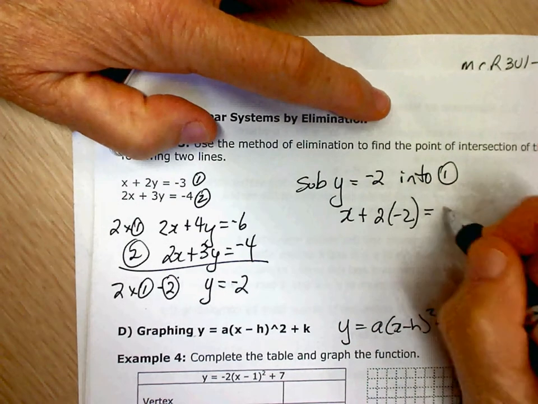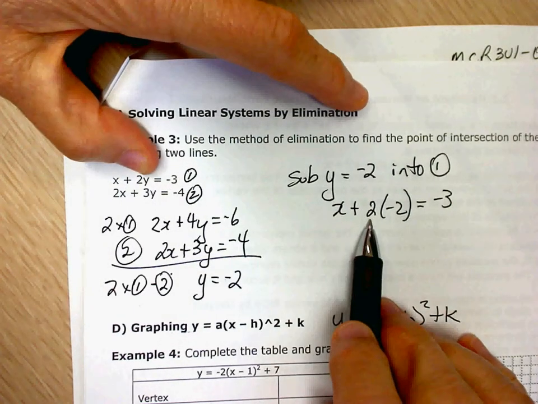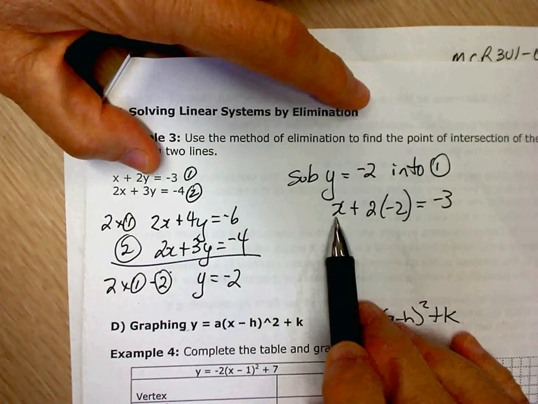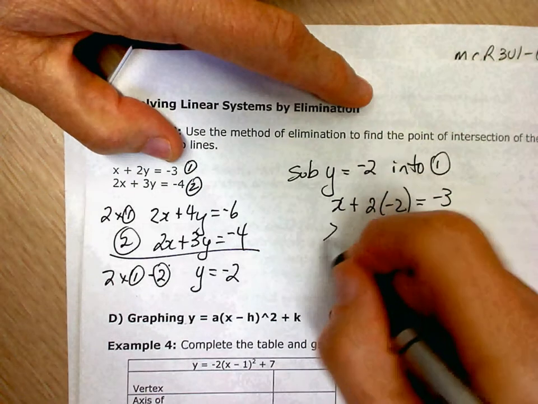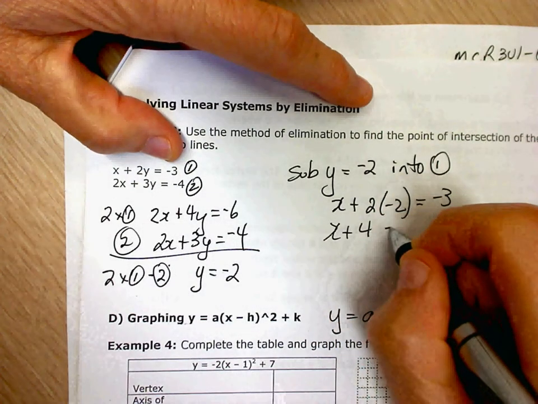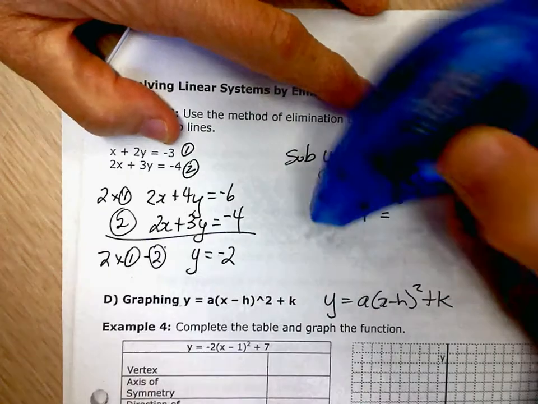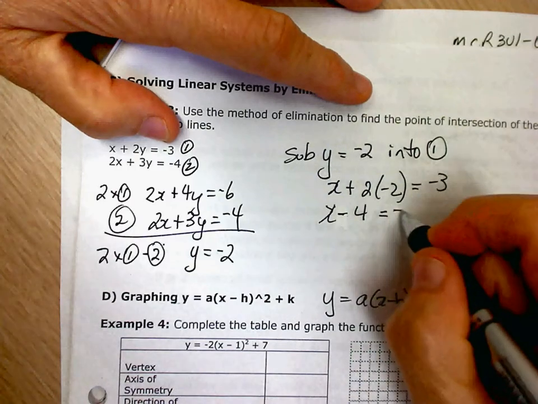I subbed it in this one. x plus 2 times negative 2. I got y to be negative 2, so I sub it in to calculate x, and that equals negative 3. So x plus, oh sorry, a positive times a negative is negative, so x minus 4 equals negative 3, x equals 1.